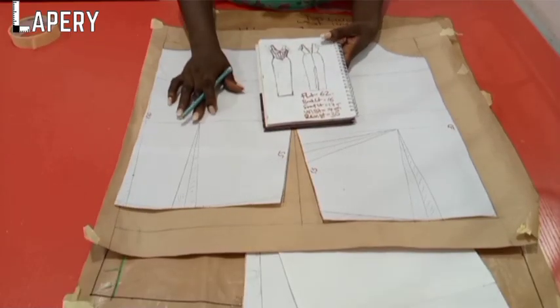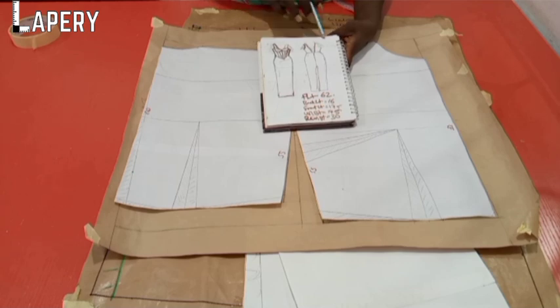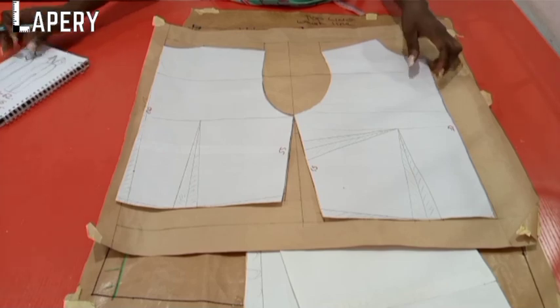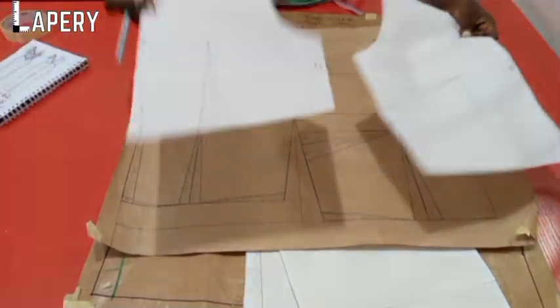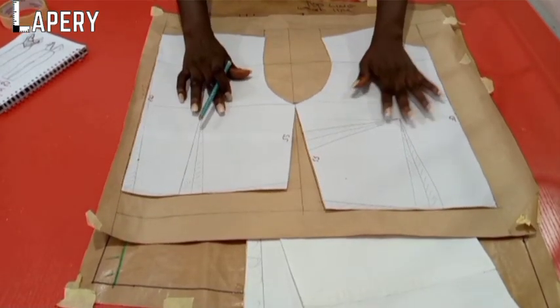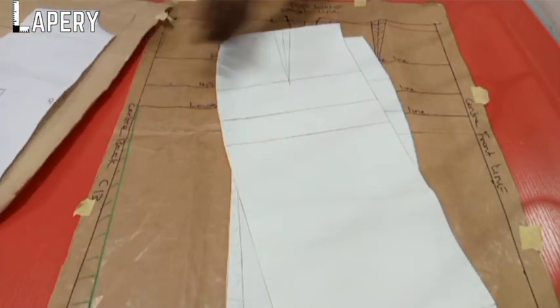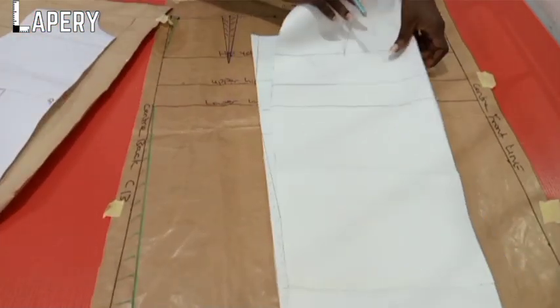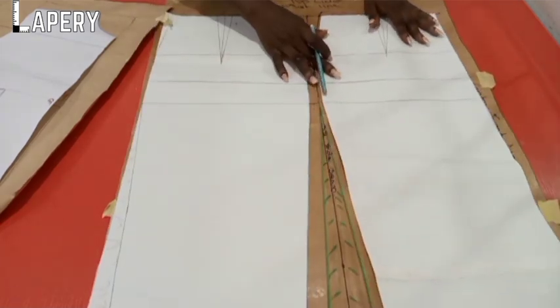To draft a corset pattern, here is a sketch of the gown I want to make as corset. And to do this, I'll need my basic bodice pattern, which I had already gone ahead to transfer out this way from the original pattern. And this is the Laperi's method of drafting basic bodice pattern. In the same way, I've also gone ahead to do that of the skirts pattern because I'm making a gown. So you might need your skirts pattern, you might not, depending on what you are making.